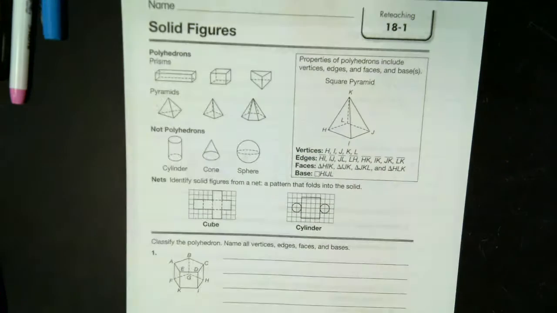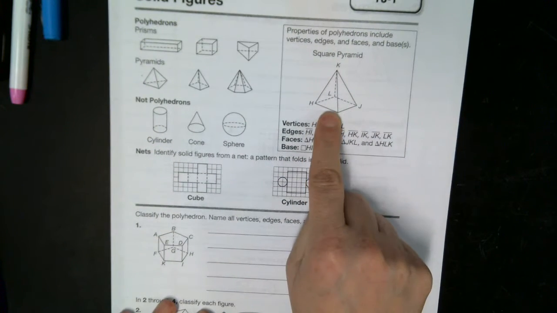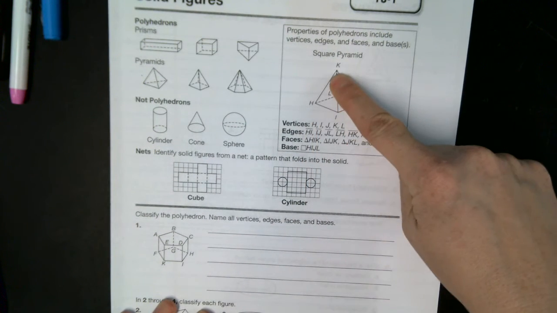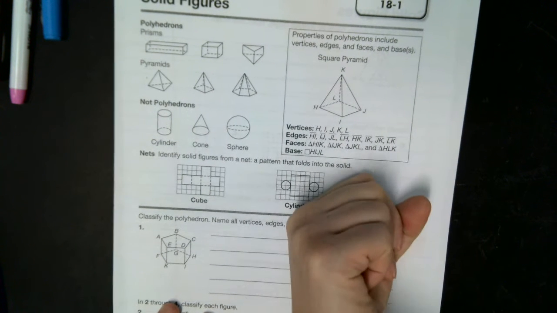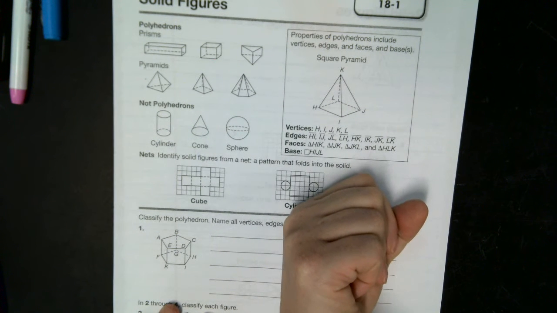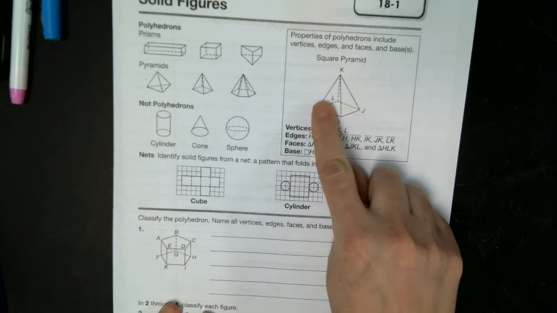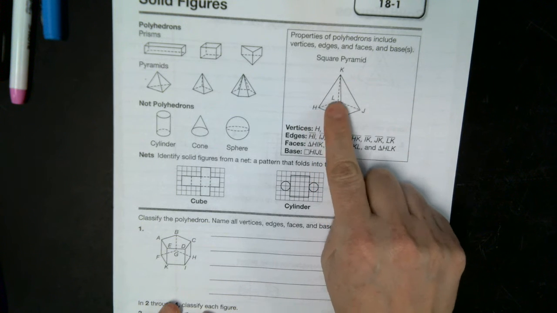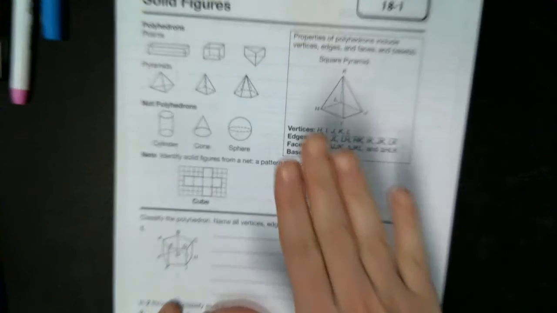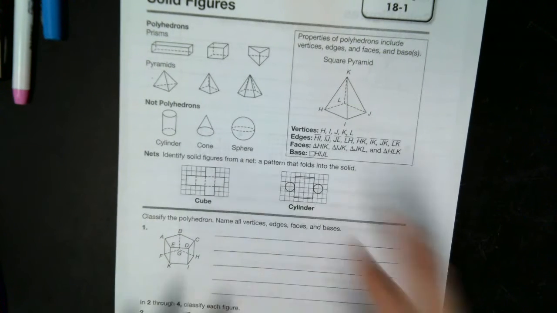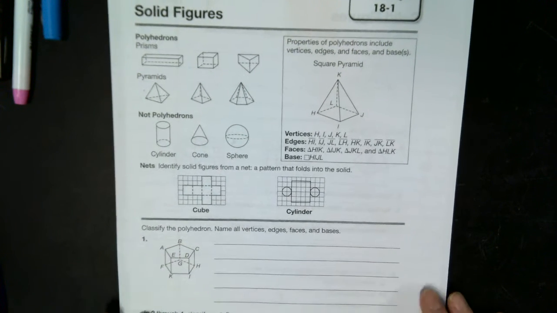So if you look here, this is a square pyramid. We couldn't turn the square pyramid on this vertex K and let it stand up, can we? It's not going to. It's going to topple over. But we do have a base, which is going to be HLJI. That's your base. So that bottom part where it's flat and it's sitting there is your base. So we're going to go through these now.